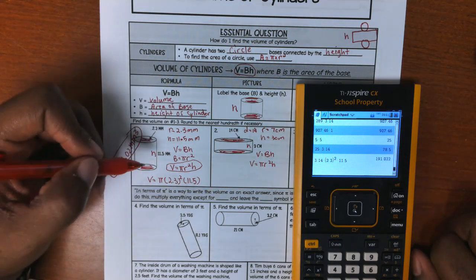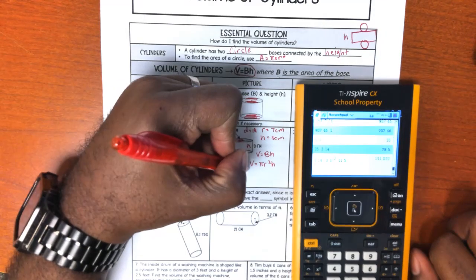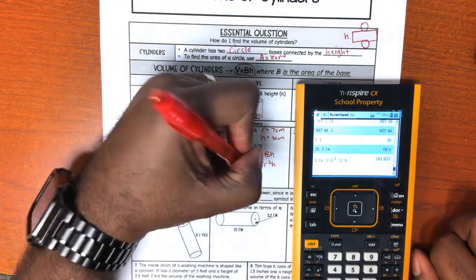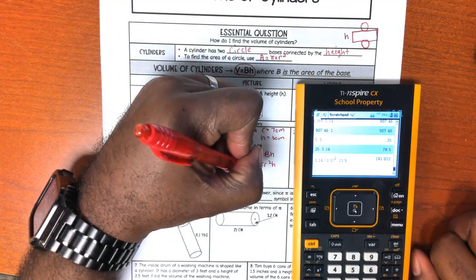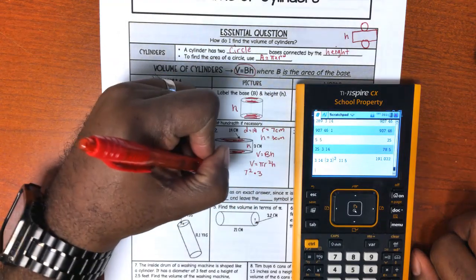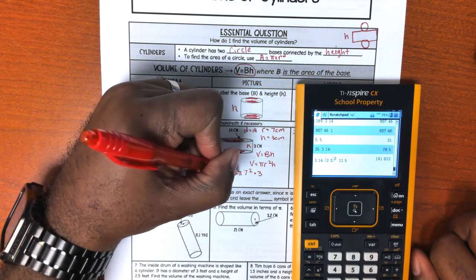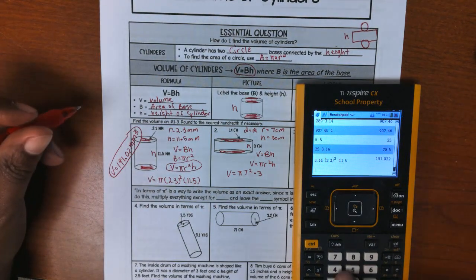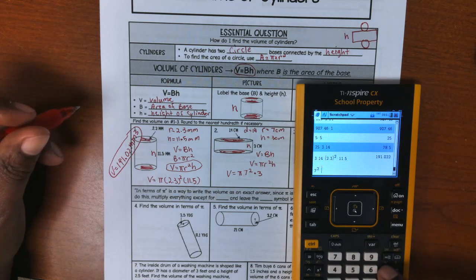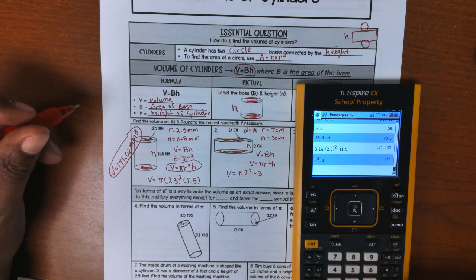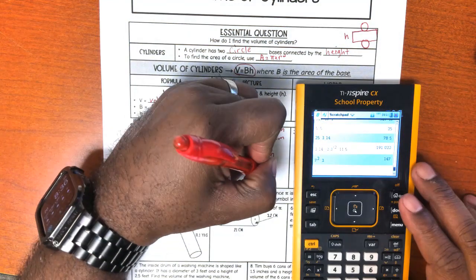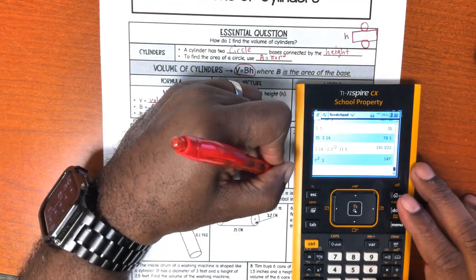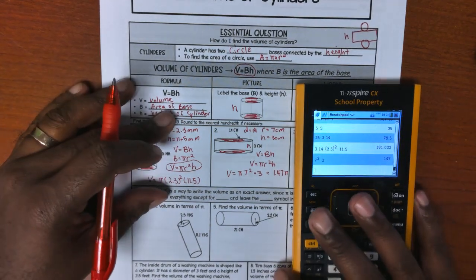Okay, so that's going to be 7 squared, okay, times 3, which is V is equal to pi times all of that, right? But in terms of pi, if I use my calculator, that is 7 squared times 3. That'll be 147. So in terms of pi, my answer is 147 pi, okay, centimeters cubed.